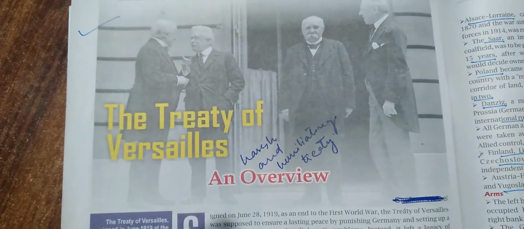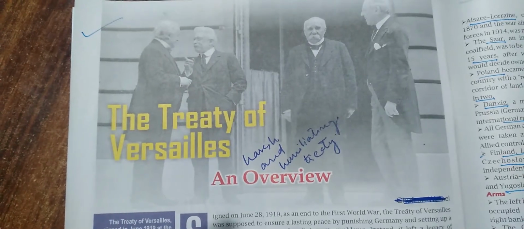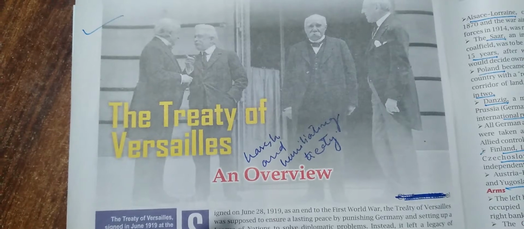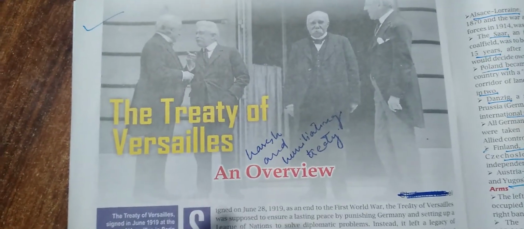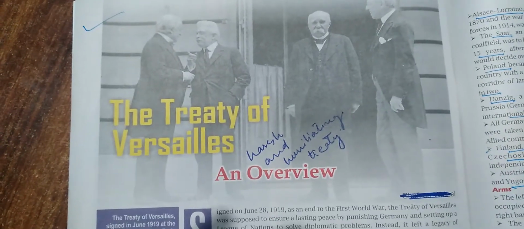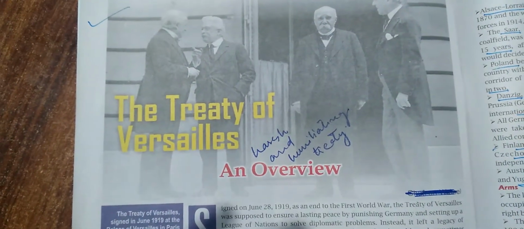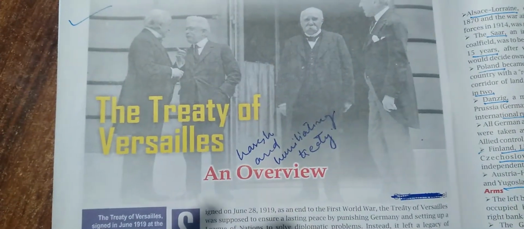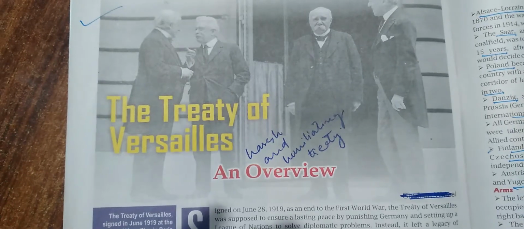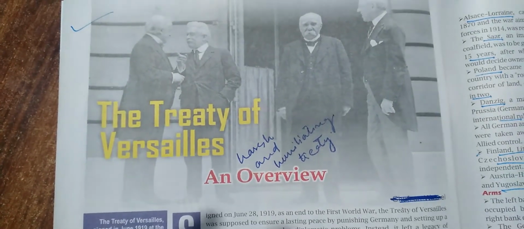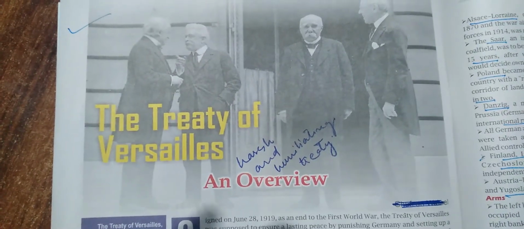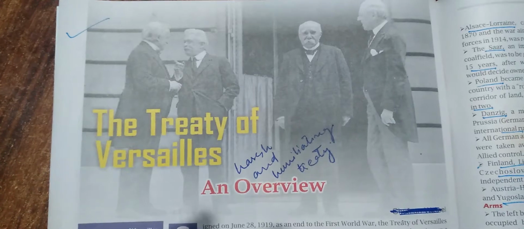The Treaty of Versailles was supposed to ensure a lasting peace by punishing Germany and setting up a League of Nations to solve diplomatic problems. Instead, it left a legacy of political and geographical difficulties that have often been blamed, sometimes solely, for starting the Second World War. As we know, Germany lost the First World War, and in response the Treaty of Versailles took place in Paris to set down certain rules for punishing Germany and to not ignite another world war.